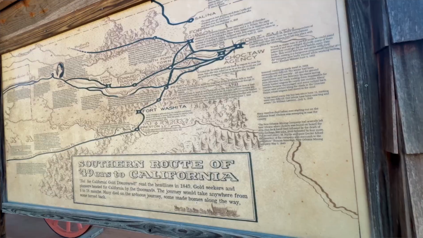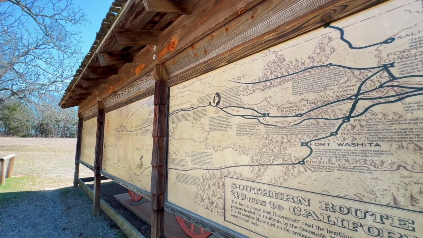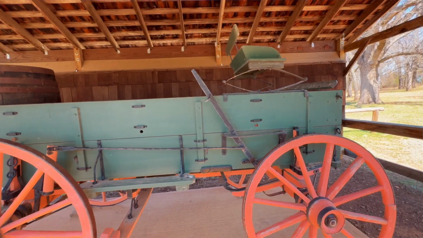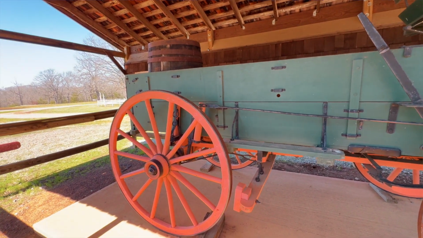There's a parking place right here that you can see that you can pull into, but right in front of this parking area there is a southern route of 49ers to California map, and it has a whole bunch of different headlines and stories and quotes from the time of those who were coming across Oklahoma and through the Indian Territory at the time and going to seek out fame and fortune over in California digging for gold. So we're gonna check this out. And then on the opposite side, there's a vehicle which they might have used for this process.